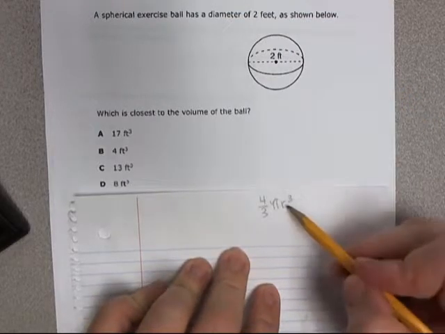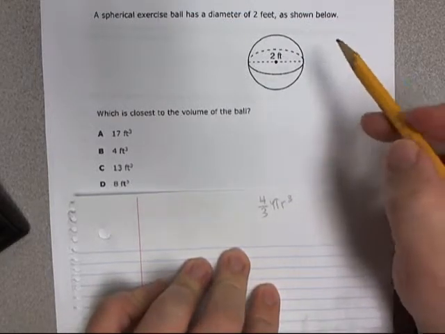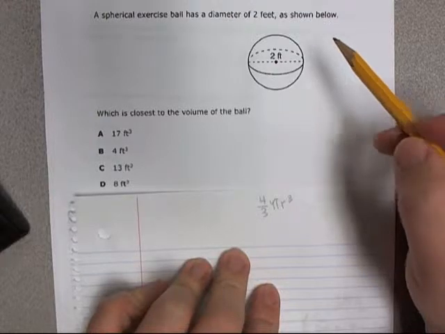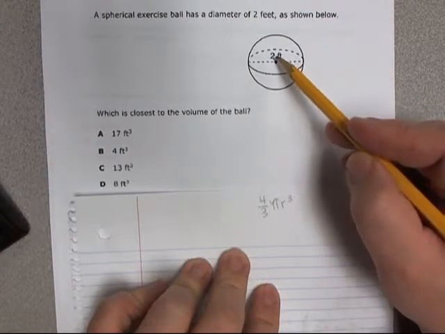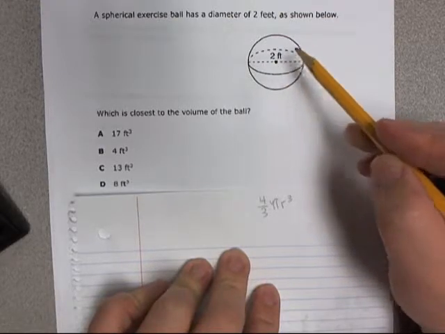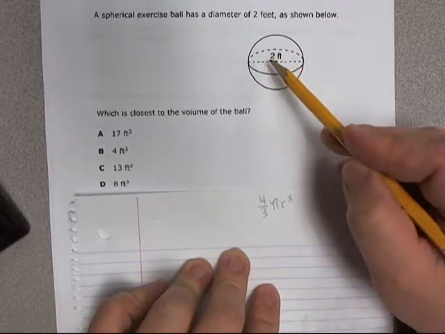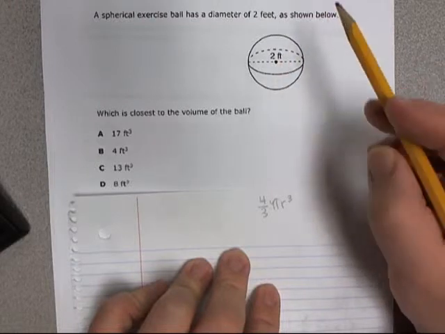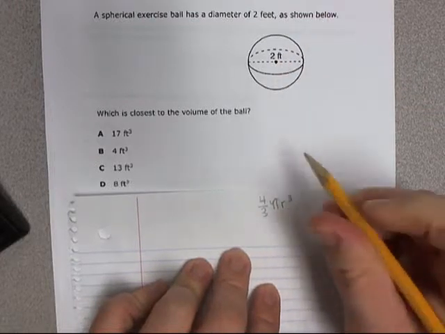Well, we need to find the radius, and some students make the mistake of putting the diameter in for the radius. Well, we know that the radius is going to be half the diameter. The diameter in this example is 2 feet, so the radius has to be 1 foot.